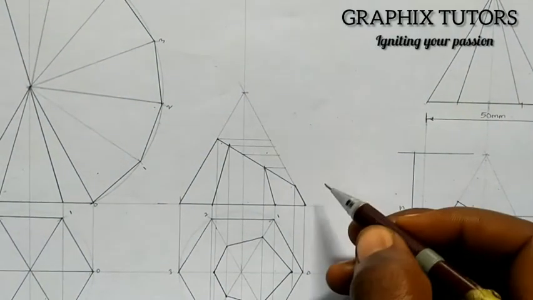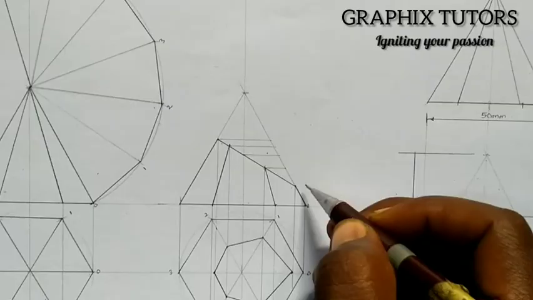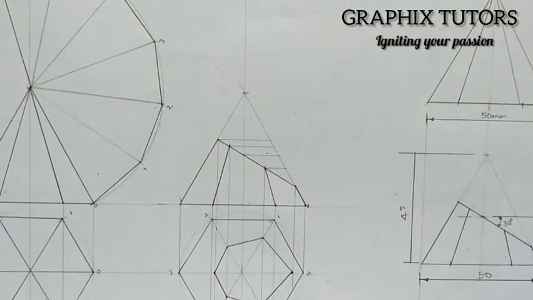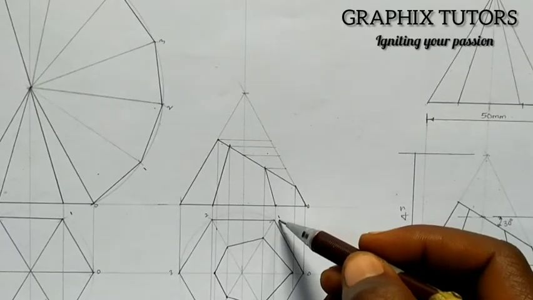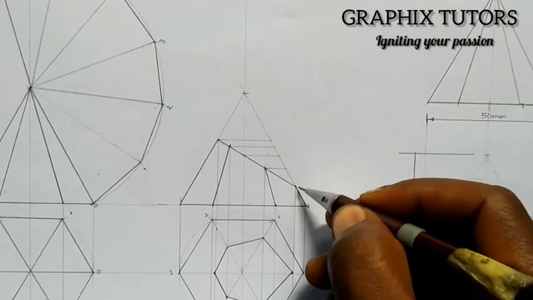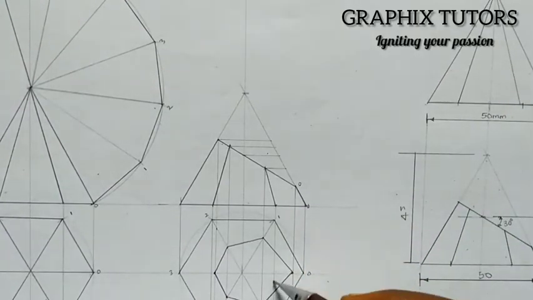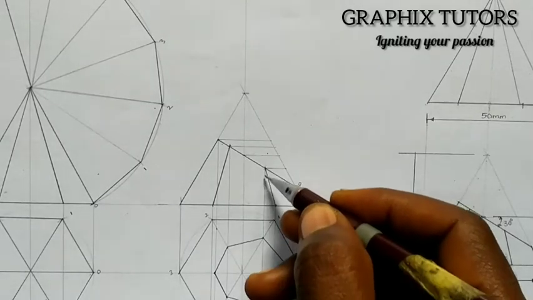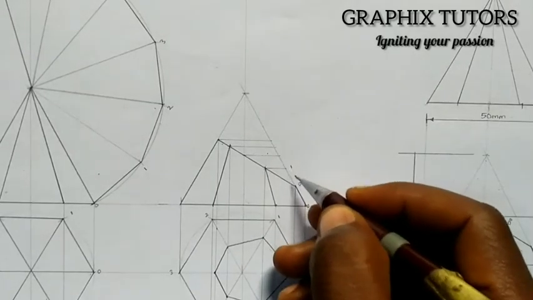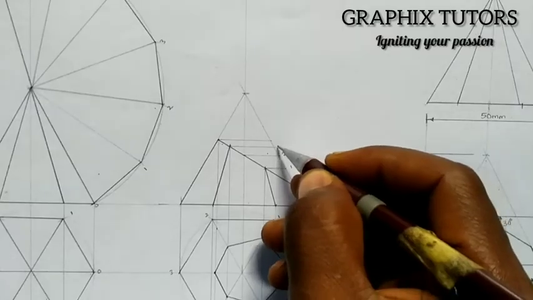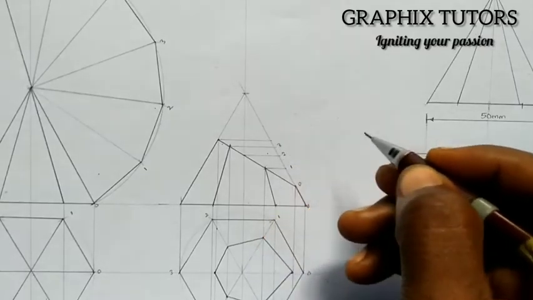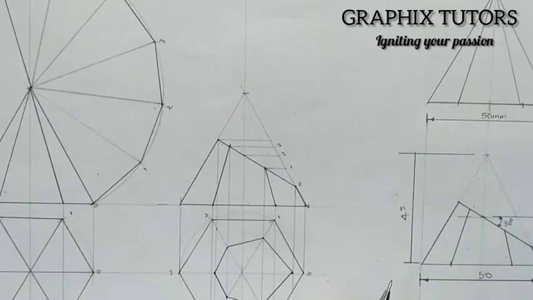This is my point 0, and here also. Then the next one is 1, this is also my point 0 here. The next one is 1, this is my line 1. So let's put 0, 1, 2, 3, right?